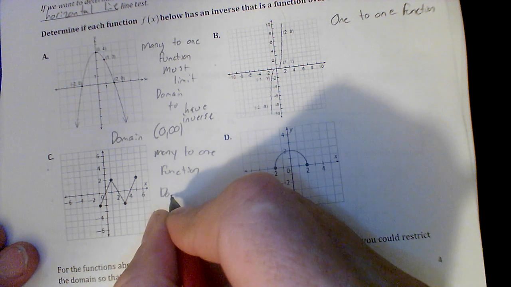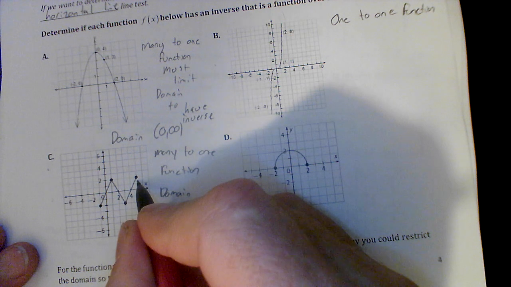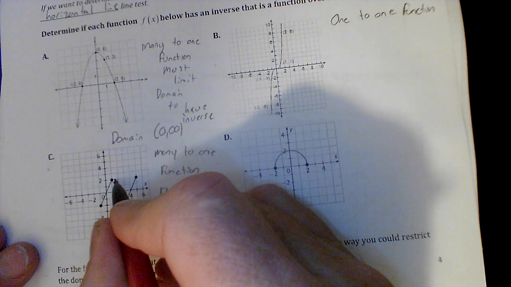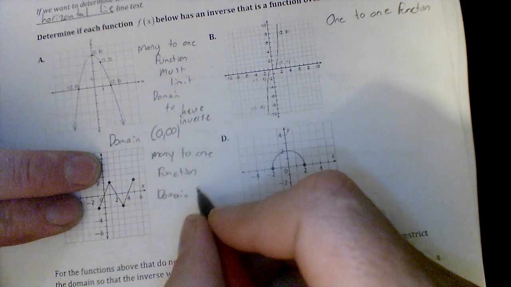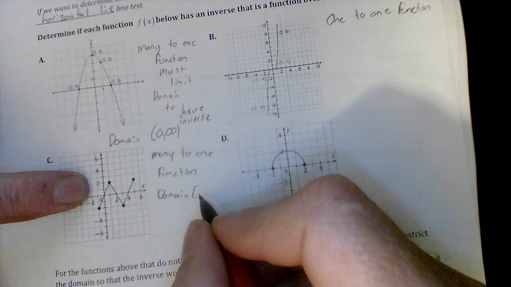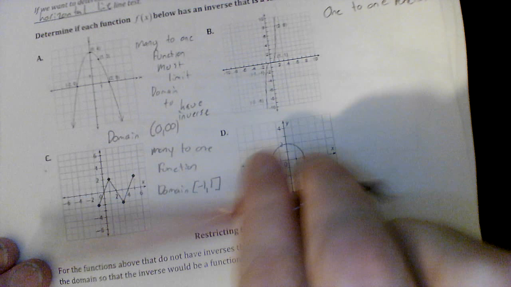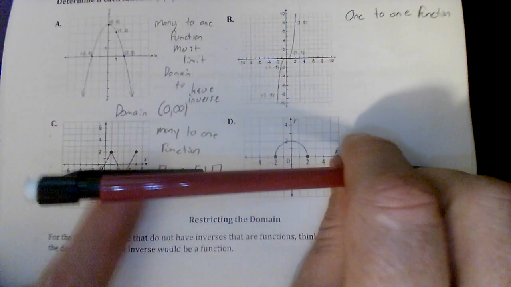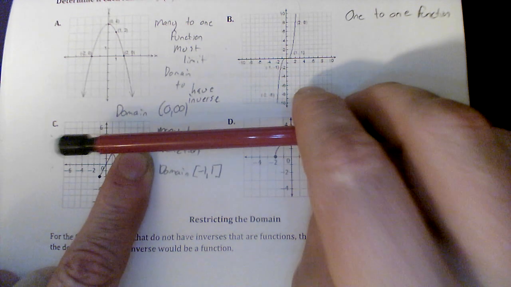Let's give it a domain that works. And there's a lot of domains that will work. I could go from here to here, from here to here, or from here to here, but let's do this first one right here. We're going to go from -1 to 1, and that'll limit the domain. It would take these guys off, and at that point it is now a one-to-one function, no longer many to one.